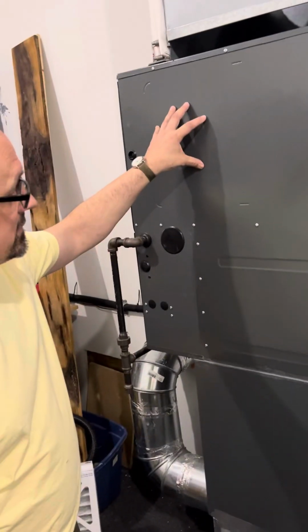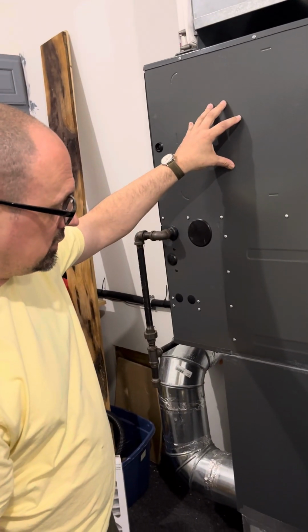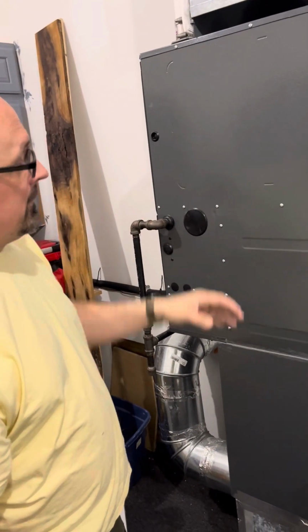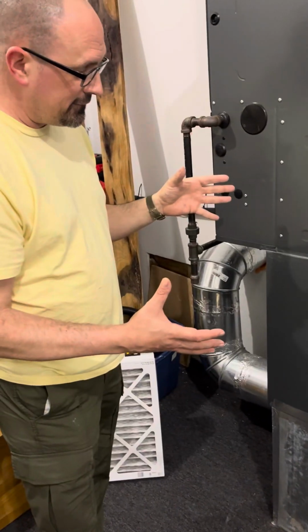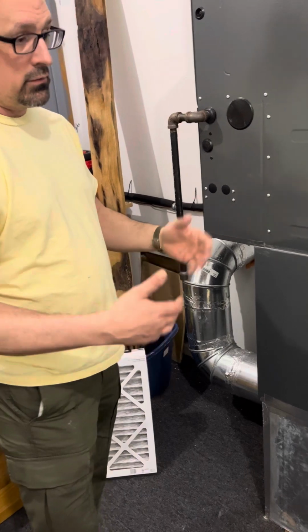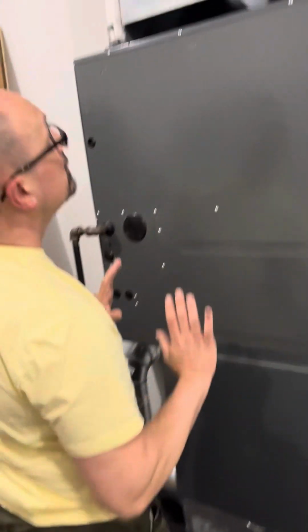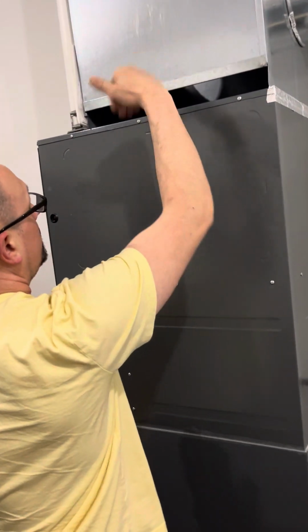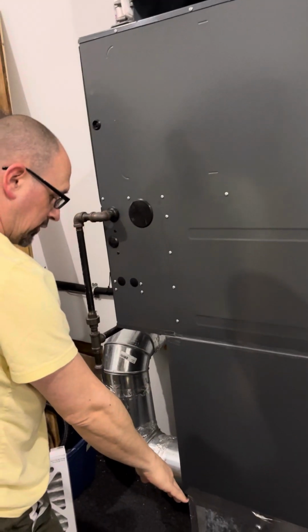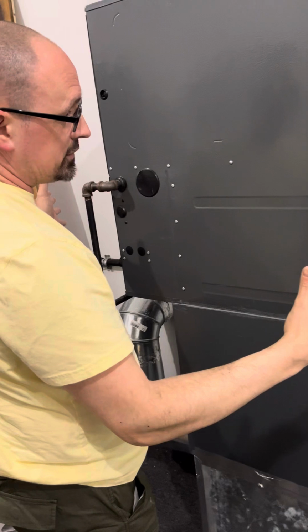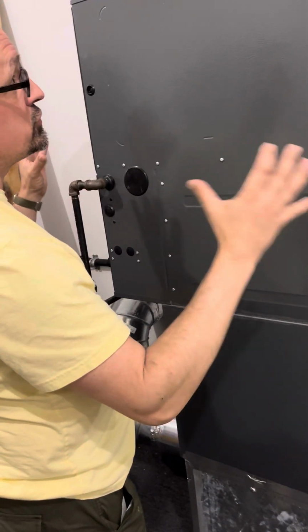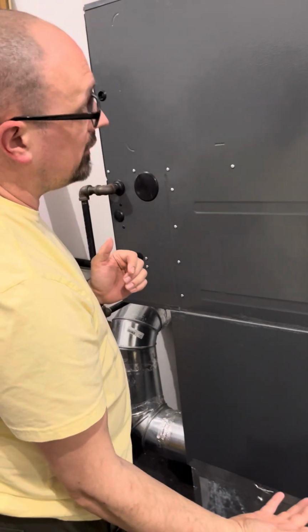Okay, so this is a standard residential furnace. Now there's three types that we typically can have. We can have an upflow furnace where the blower is pushing all the air up. We can have a downflow where the blower is pushing the air down, or we can actually have a horizontal, but that's usually with attics or underneath crawl spaces.